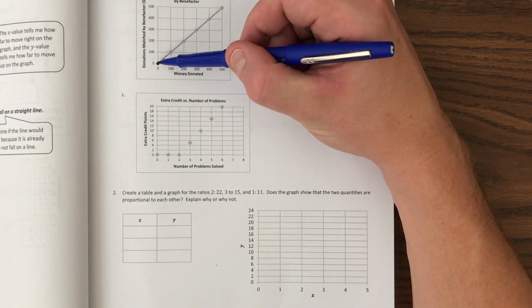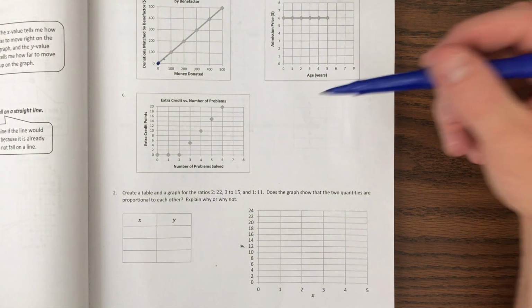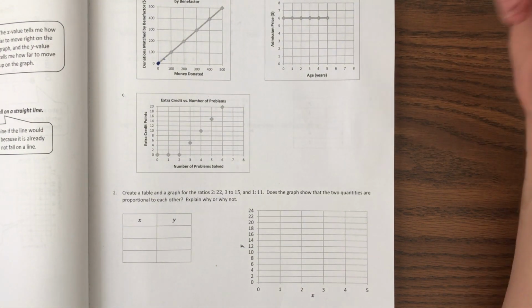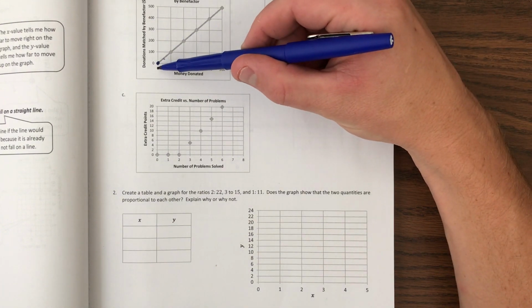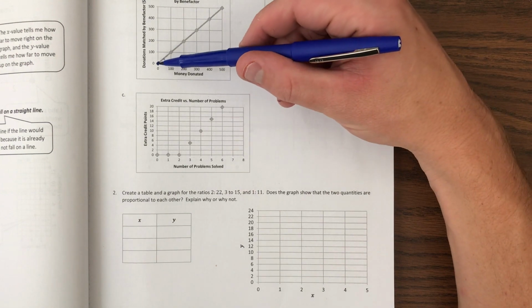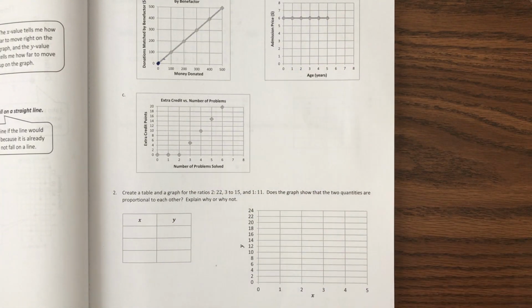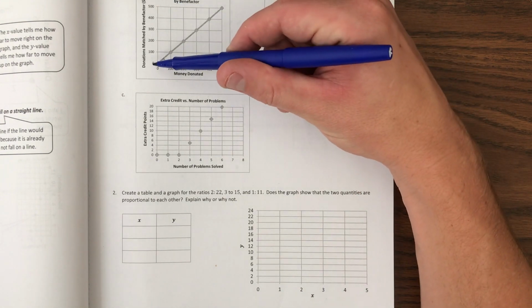And then it has to contain this point 0, 0, or the origin, because when we talk about strict proportionality in the sense that this book wants us to understand it, we always take our x value and multiply it by some constant of proportionality to get our y value. And 0 times any number, no matter what our constant is, has to be 0.